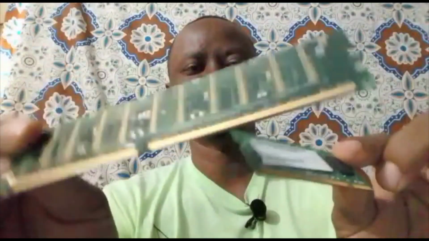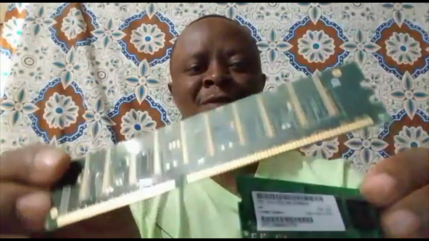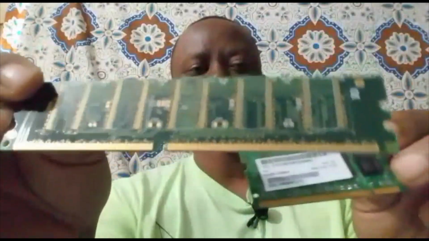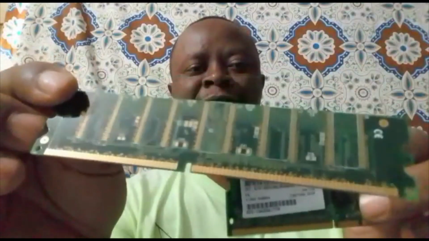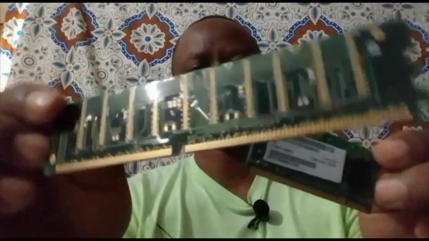So this is how information from the hard drive comes to the RAM, and then from the RAM to the CPU. So the more RAM you have, the more space you have on the RAM, and the faster the computer will run, right? So these are the RAM, and this is how it looks. Very important. Now we come to the part that stores the operating system, which is the hard drive.